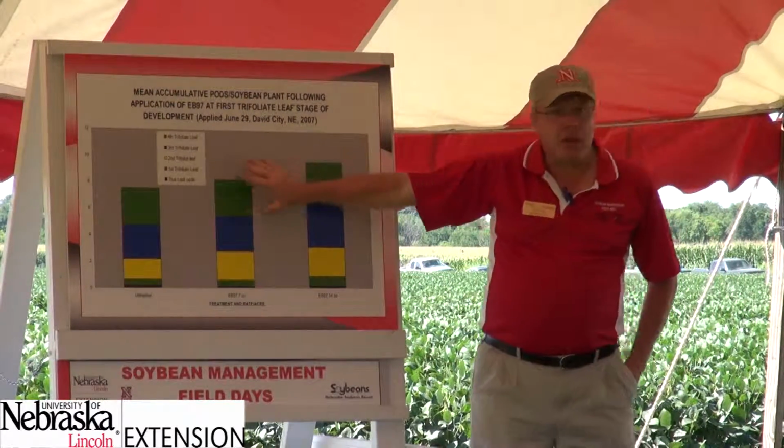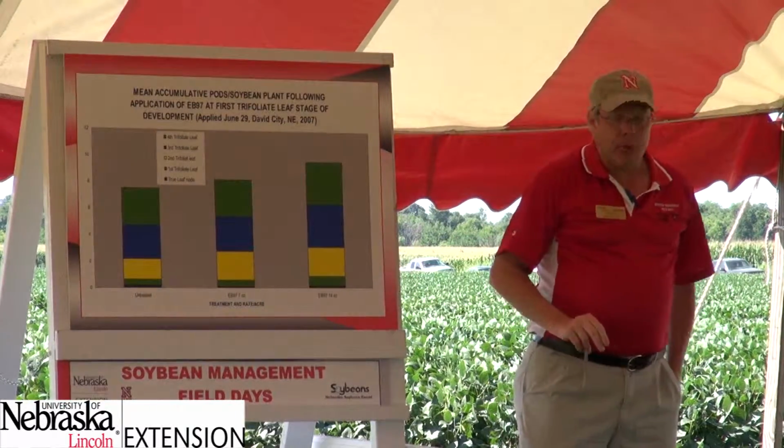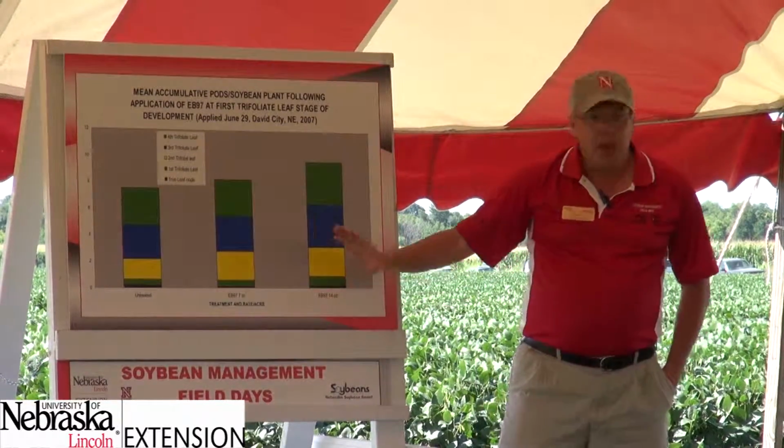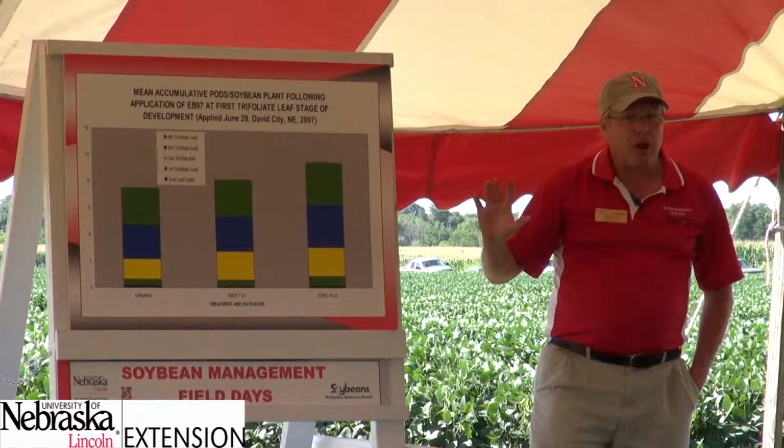Okay? Here's a study we did about 3 years ago in Butler County, where we had 2 rates of an experimental product, 7 ounces and 14 ounces. We applied this at first trifoliate. This is a foliar application. Put it on at first trifoliate.